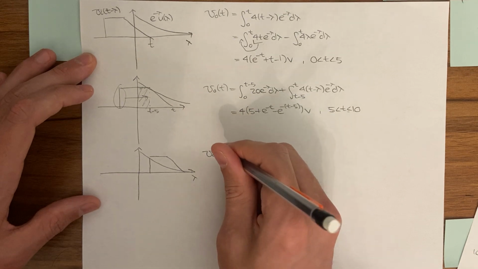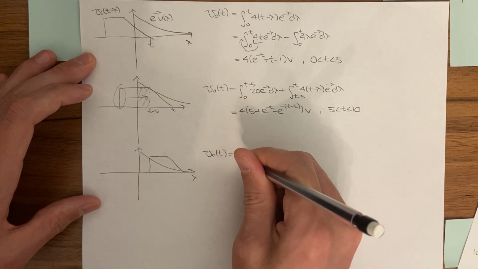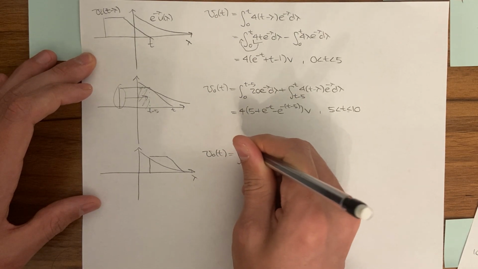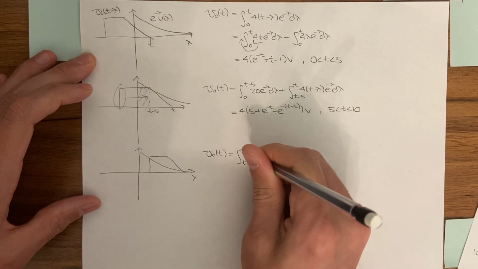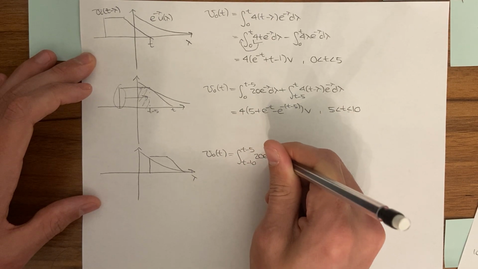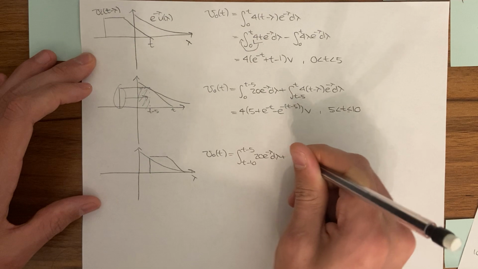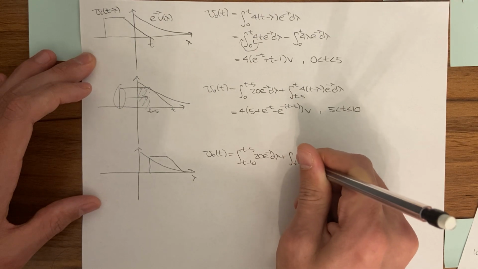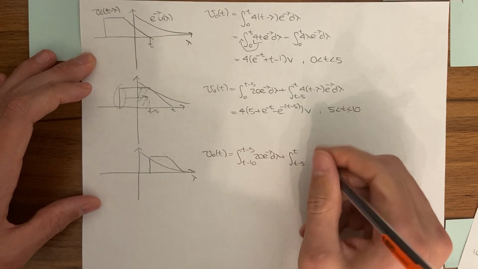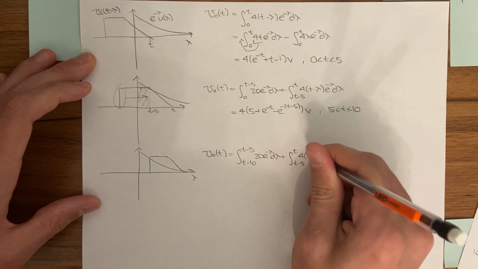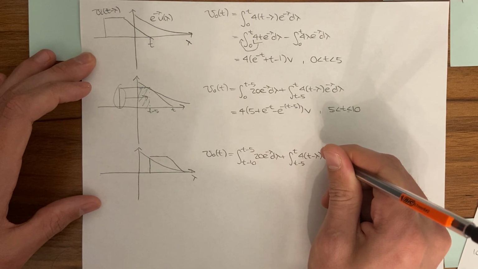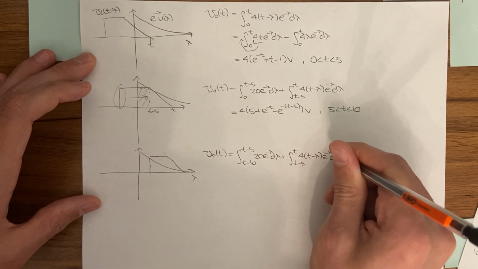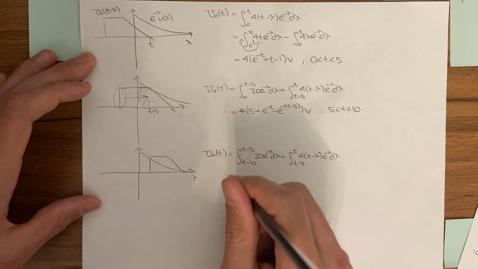We're integrating from t minus 10 to t minus 5 of 20e to the minus lambda d lambda, plus the integral from t minus 5 to t of 4(t minus lambda) e to the minus lambda d lambda.